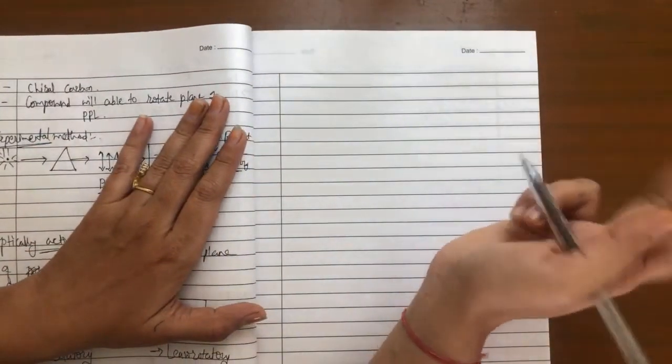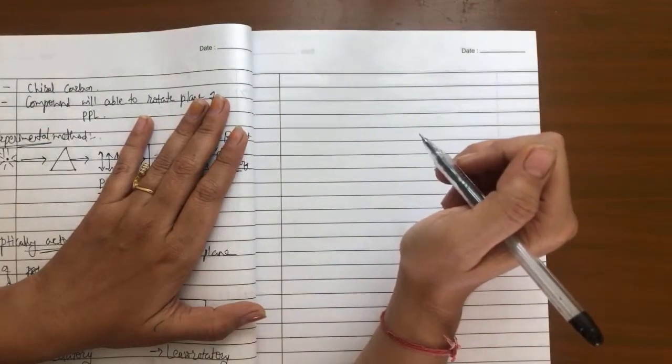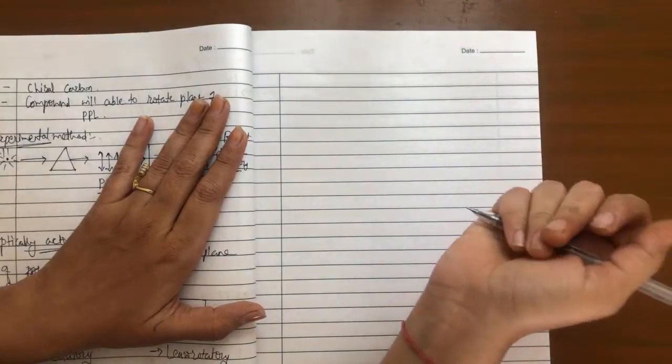So this way we have two different classes of compounds, one dextrorotatory and one levorotatory.